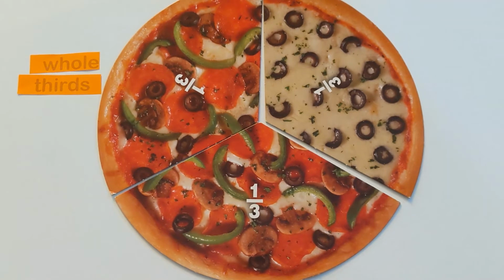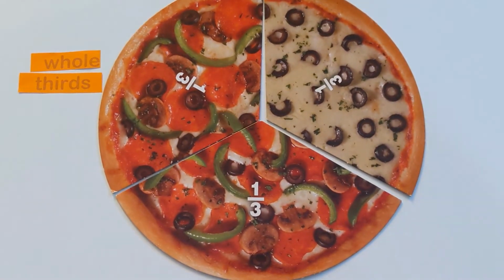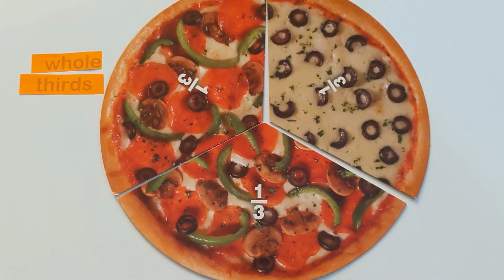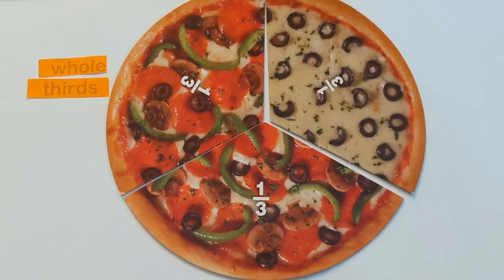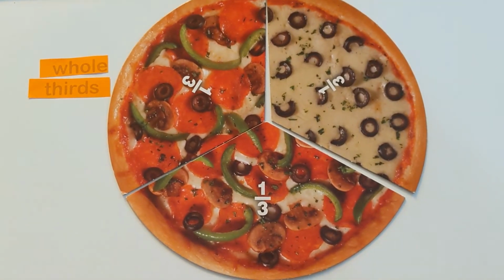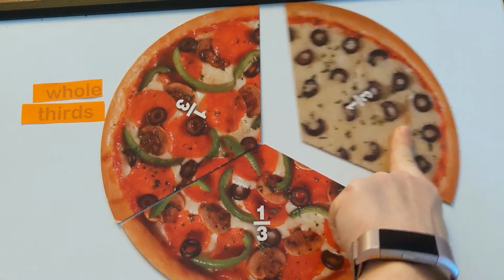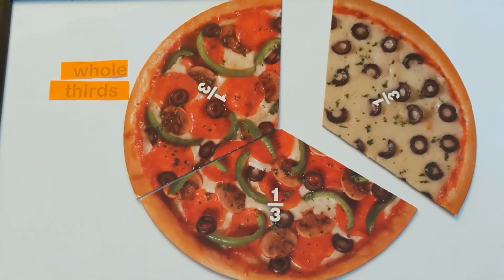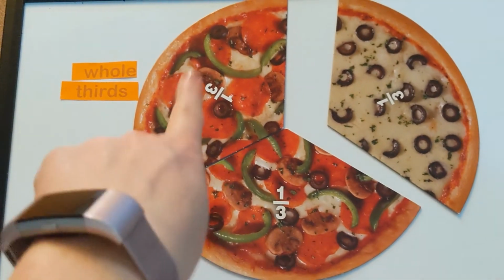I've made a pizza that's covered in olives, and then a few of the slices have a mixture of olives, pepperoni, mushrooms. So we are going to solve how much of my pizza is covered in olives. What fraction? Did you guess 1/3? Well, you're right. So that is the fraction that is covered in olives. Now, what fraction of the pizza is covered in all of these veggies?